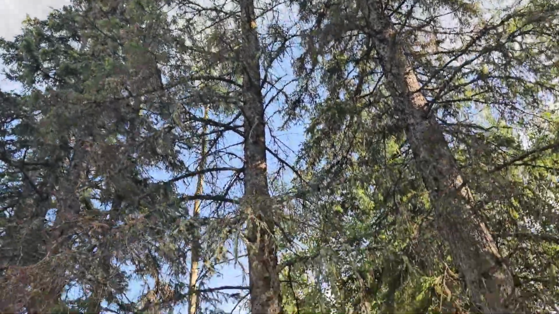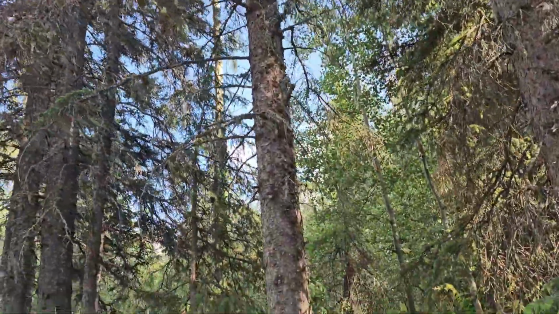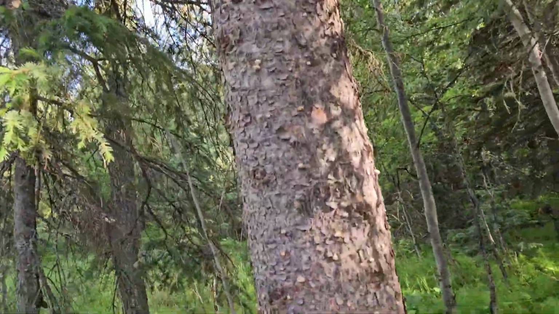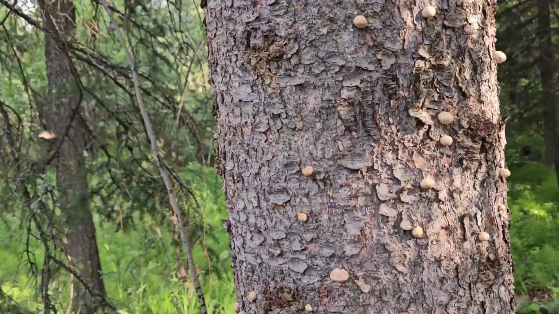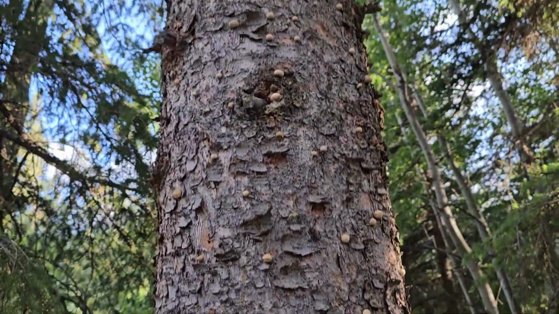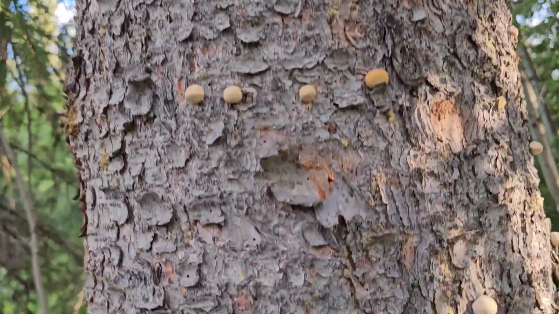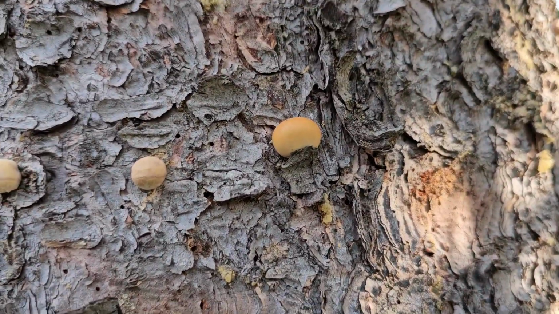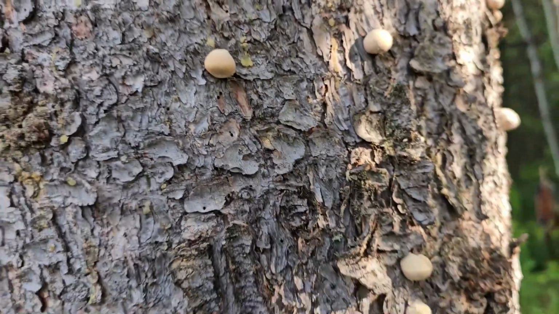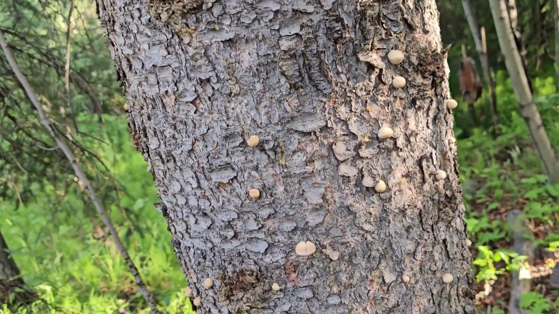And in the spring, this fungus started popping out all up the trunk, and you can see these little puffy, leathery fruiting bodies, I guess they are.